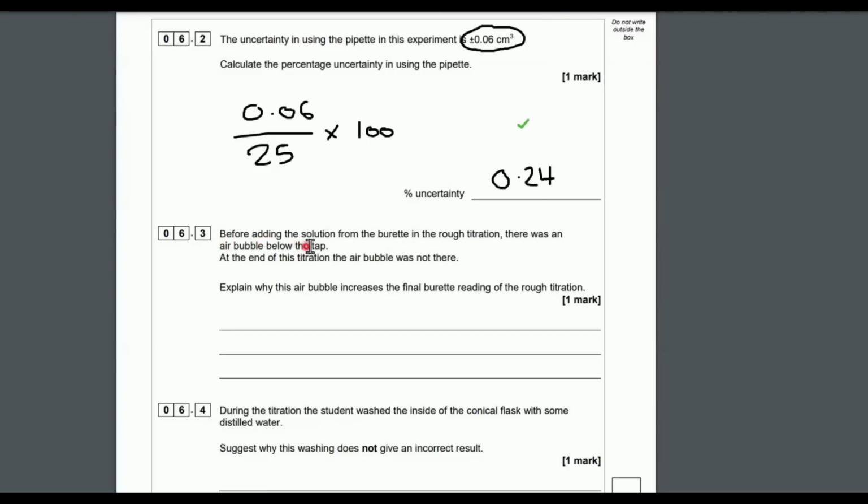6.3, before adding the solution from the burette in a rough titration, there was an air bubble below the tap. At the end of the titration, the air bubble was not there. Explain why the air bubble increases the final burette reading of the rough titration.